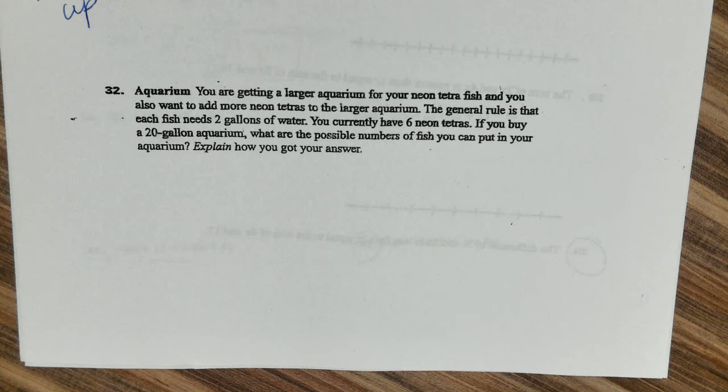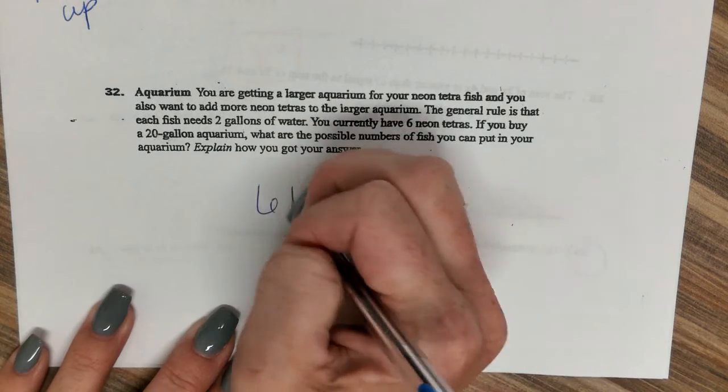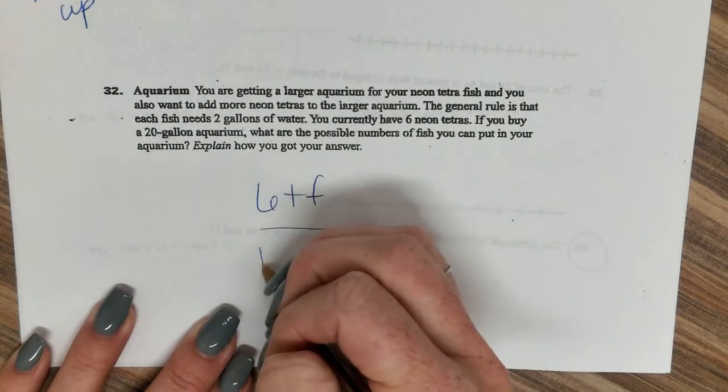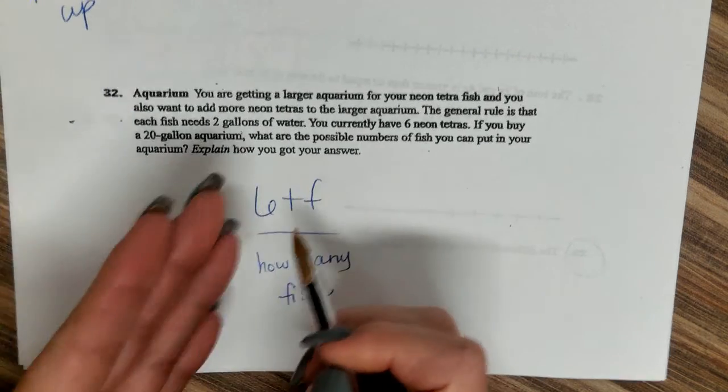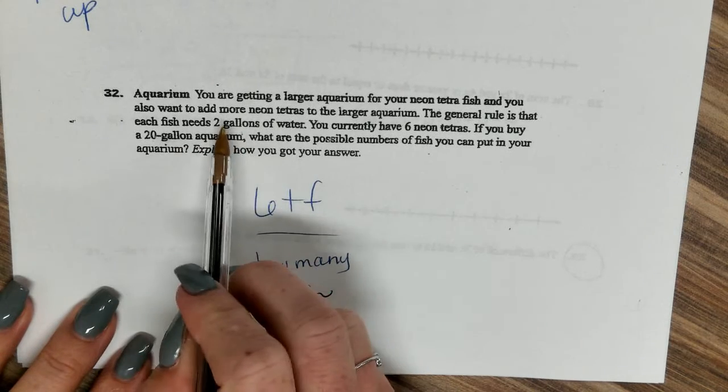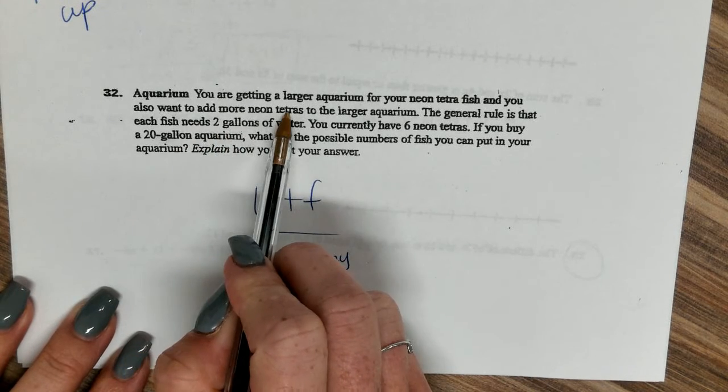2 gallons. So we're going to use F for fish, right? How many fish do we have? 6. But we want to add more, so how many fish do we have? Give it to me algebraically. 6 plus 2F. I want to use F though. I like F for fish. 6 plus F represents how many fish I want, right? I already have 6, but it says I want to get some more. See, it says you want to add more.